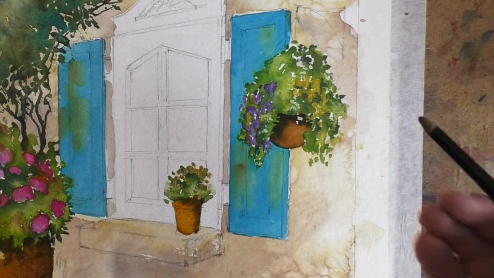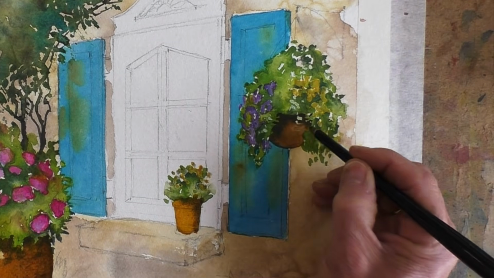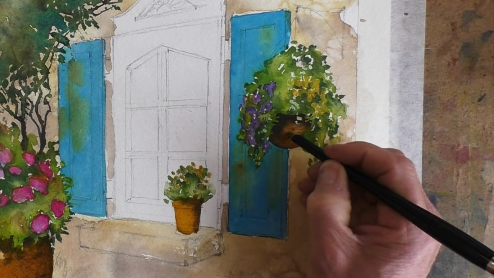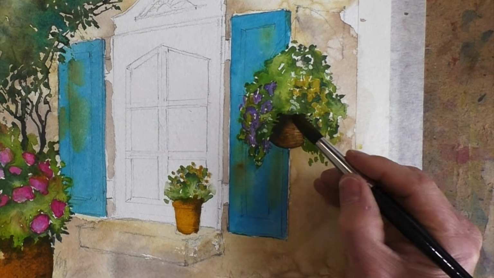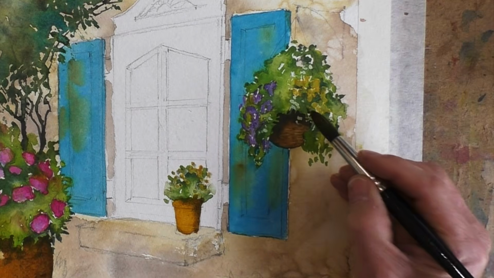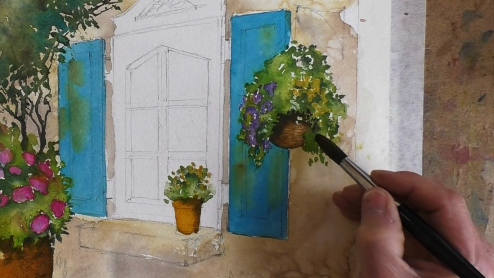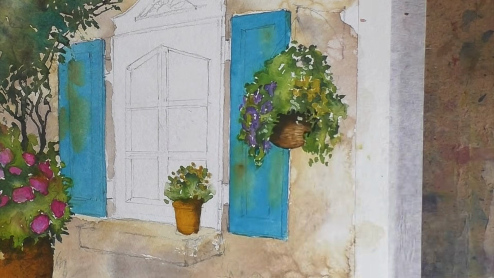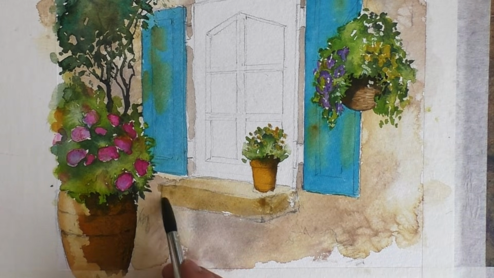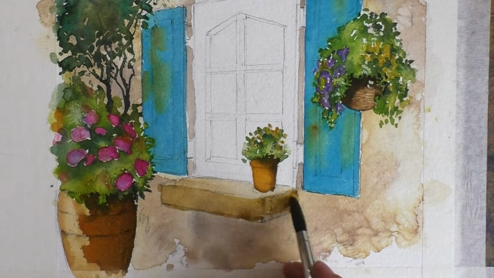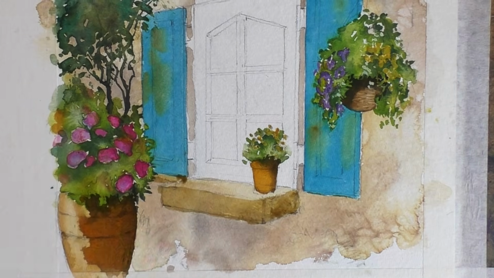Now with the wooden end of my brush, I'm scoring into the wash to give this sort of wicker effect. Now for some watery burnt umber for these shadows, and as I mentioned before, this is using the local colour to create these harmonious shadows.